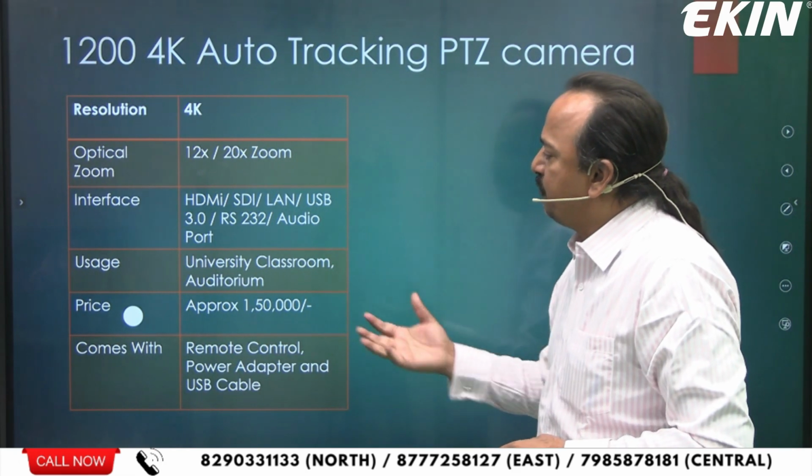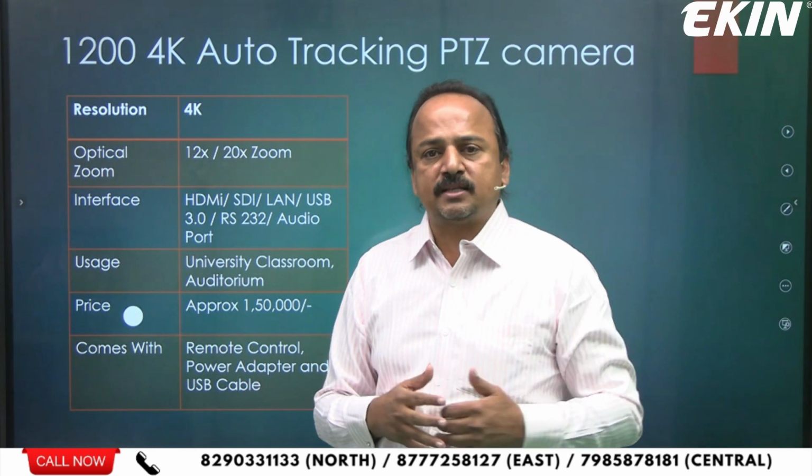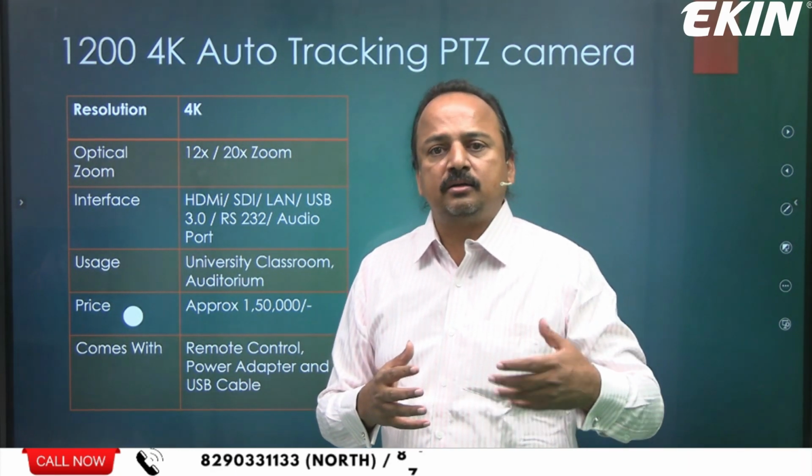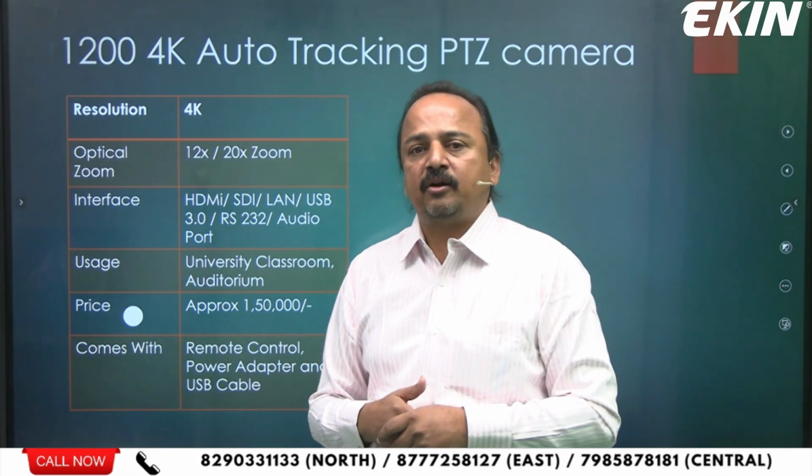The cost is around 1.5 lakh rupees, and as far as new technology is concerned, it is the latest one and a hot technology available in the range of 4K cameras with Ekin.